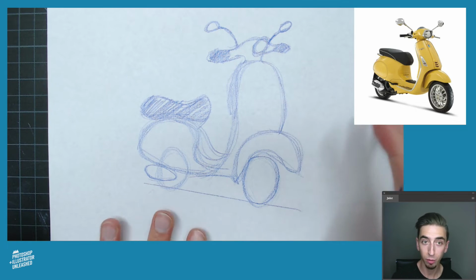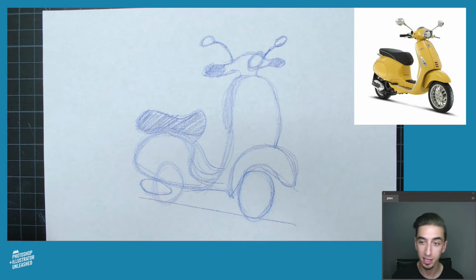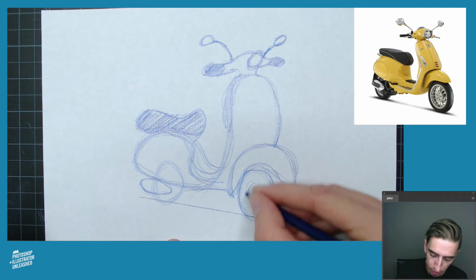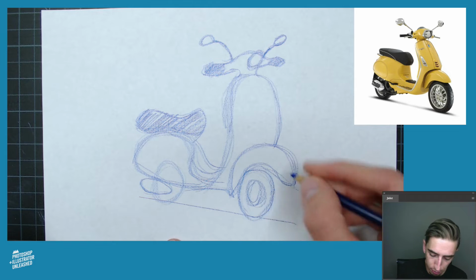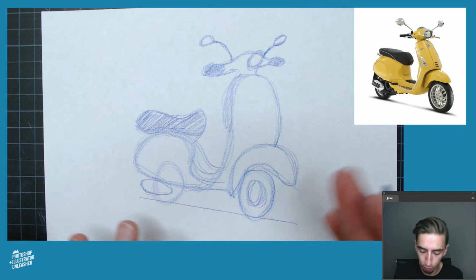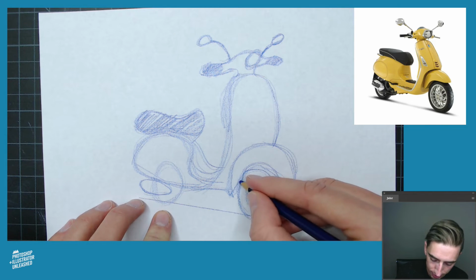All right, so I have my basic components here of my much more curvy Vespa. I think this feels a lot more cartoony. I actually really like this. I'm happy that I tried this option. Now I'm just going to basically go over it again a little bit darker to try and clean up some of the lines.